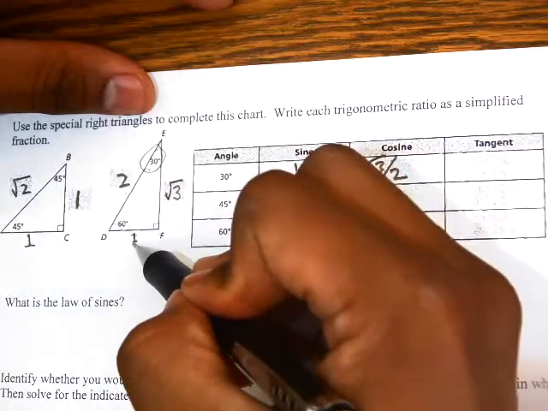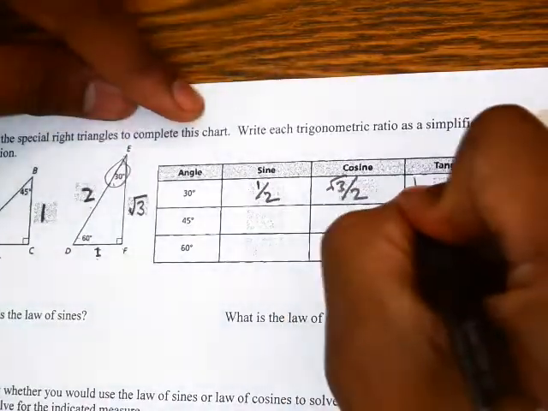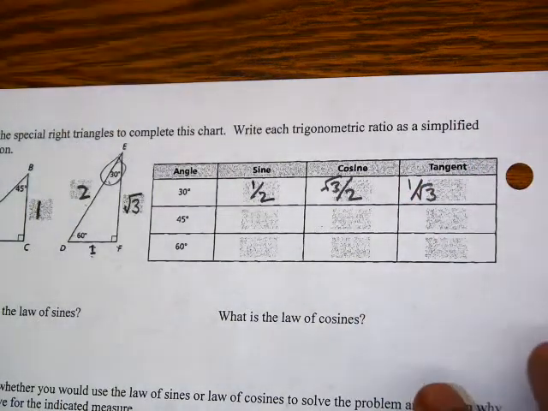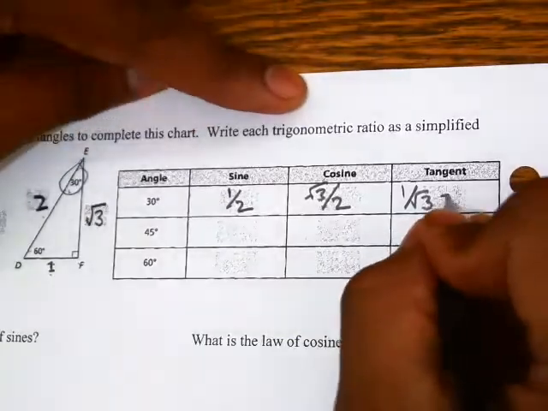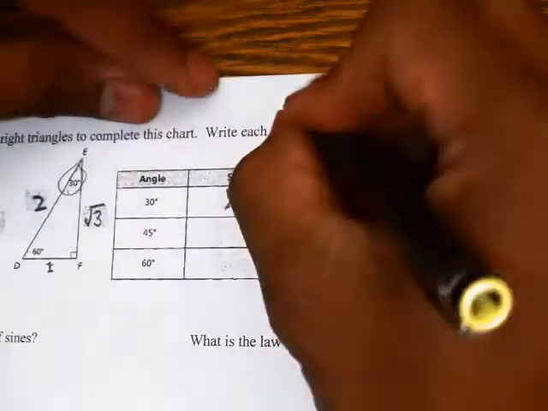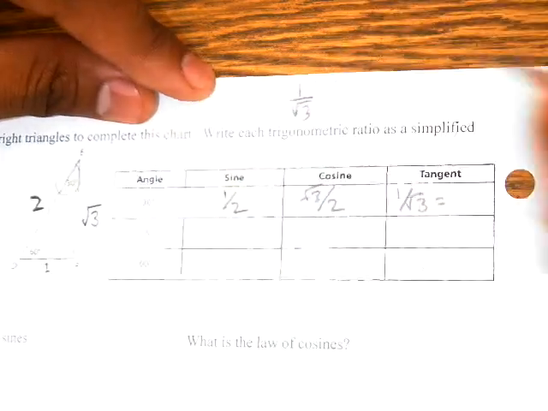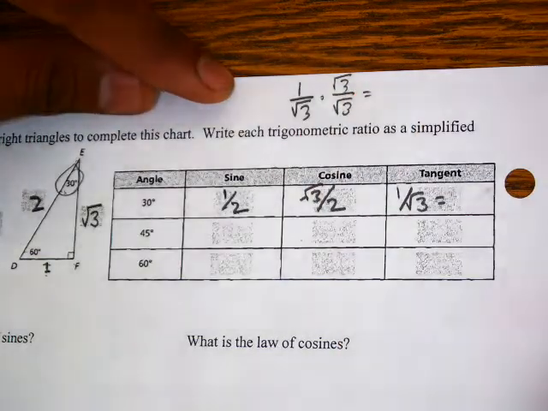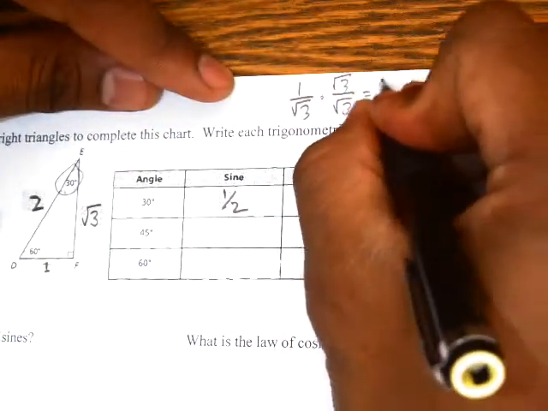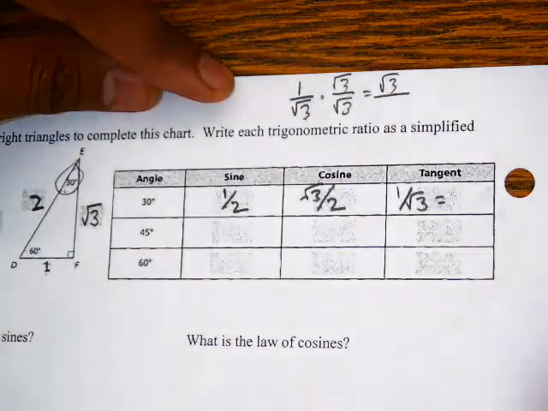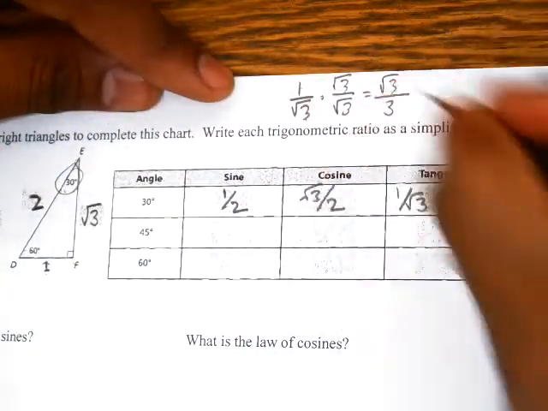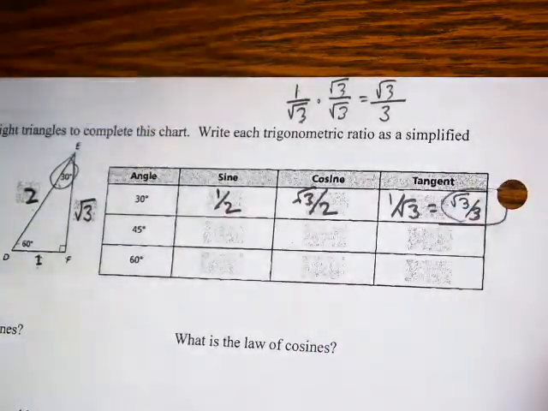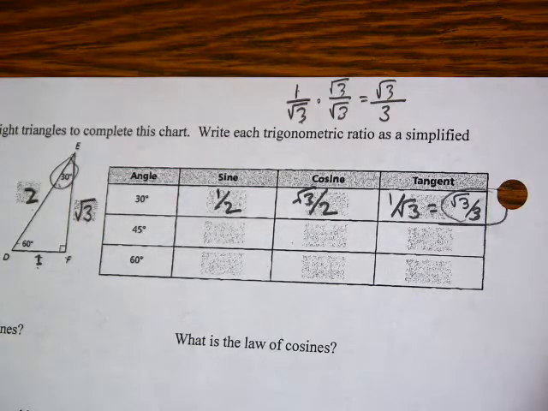Tangent of 30 degrees is opposite over adjacent. So opposite is 1. Adjacent is the square root of 3. Now we should remember from algebra that this is not okay. We can't have a radical in the denominator. So to take care of that, we multiply the top and bottom by the square root of 3, just to get it in a different form. 1 times the square root of 3 is square root of 3. Square root of 3 times square root of 3 is square root of 9, which is just regular 3 back. So this is the preferred simplest radical form of the tangent of 30 degrees.